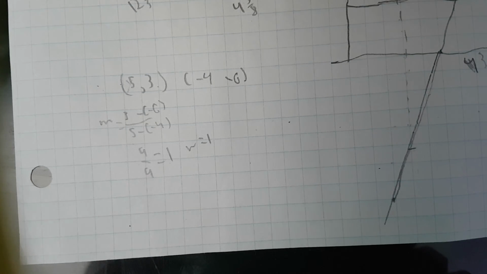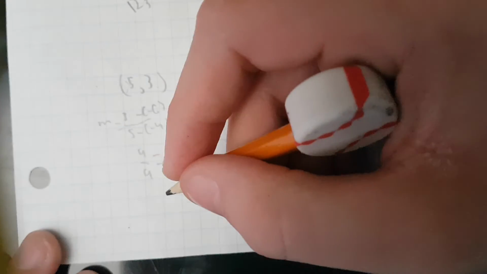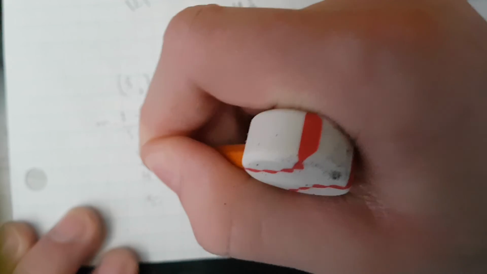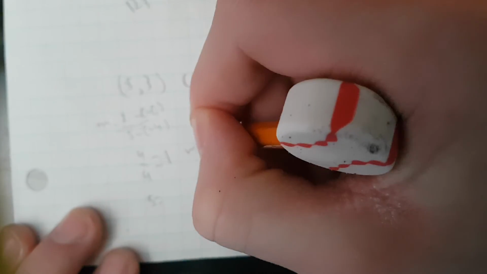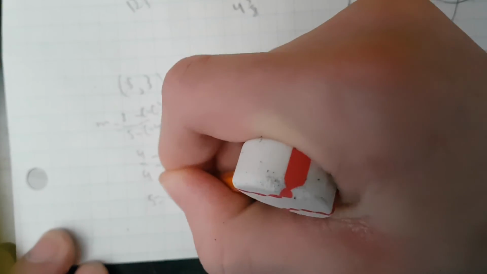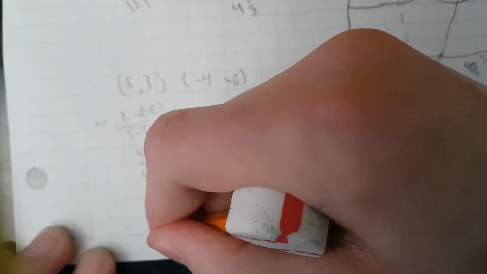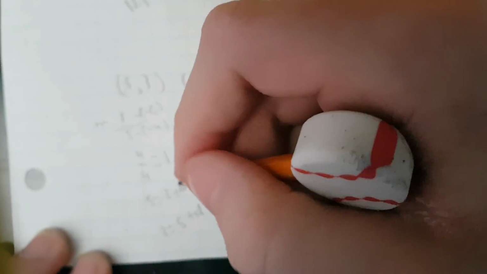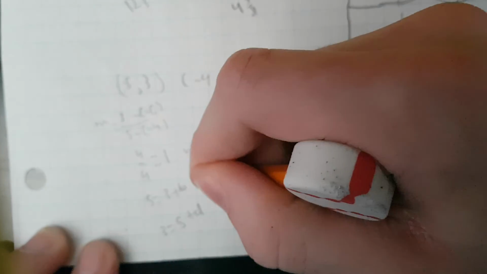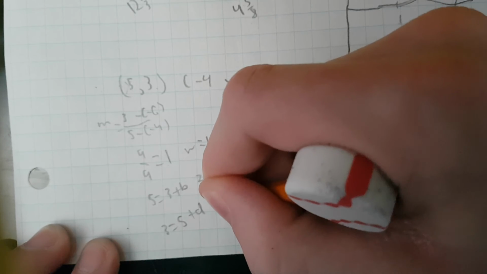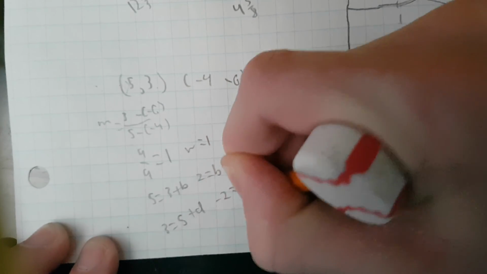Okay, so I got this. So we know the slope is 1, which is what it was supposed to be. If we then look at the other thing, taking our first coordinate, 5 equals 1 times 3 plus b, and 3 equals 5 plus d. So this has to be 2 equals b, and negative 2 equals d.